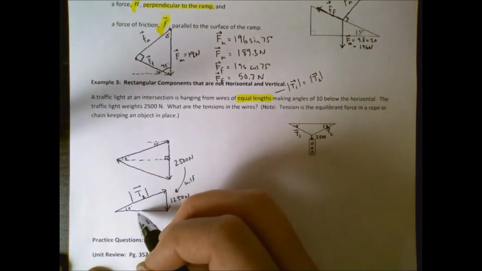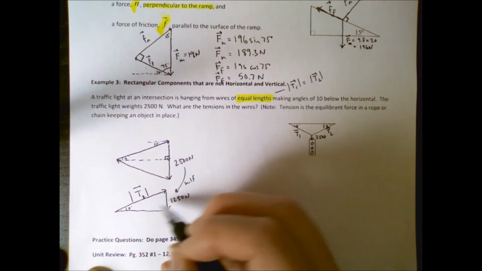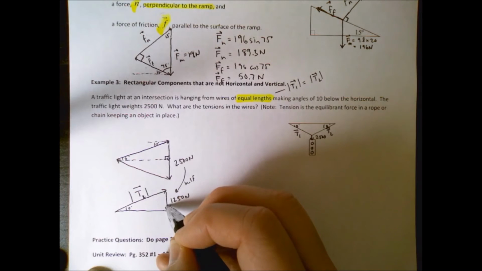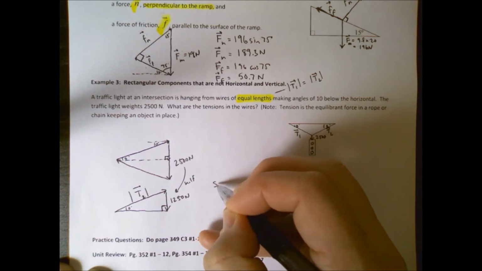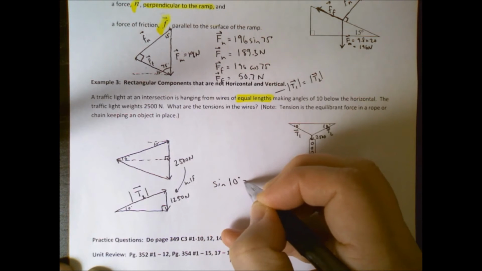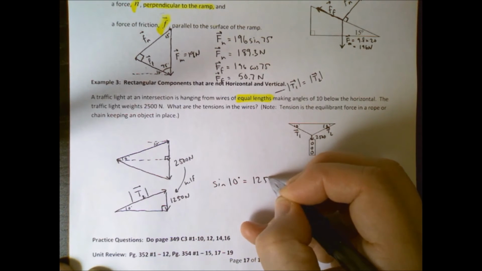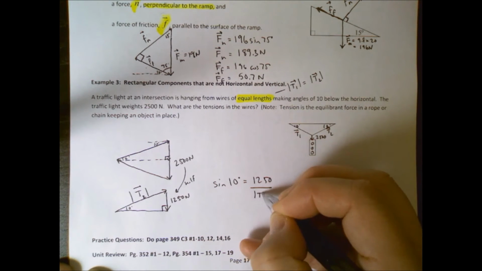Well, I've got opposite, I've got hypotenuse, because this is a 90-degree angle. Again, I split it in half. So I know that sine of 10 degrees is equal to 1,250 over the magnitude of T2.